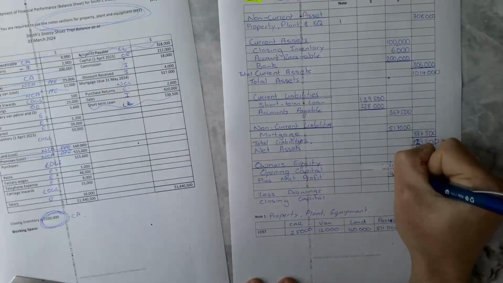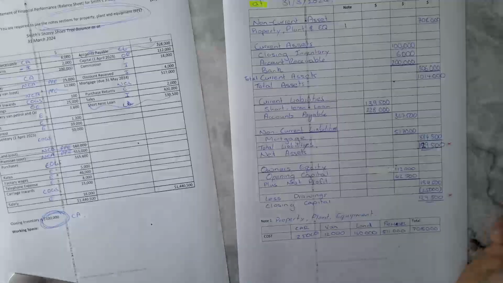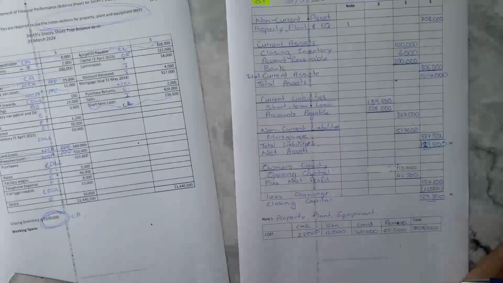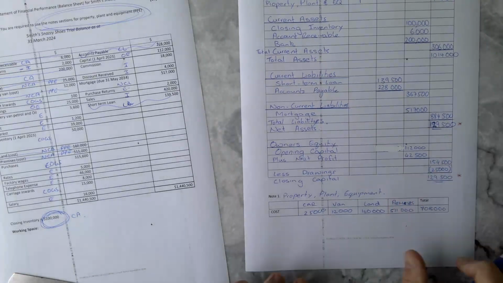So what we can do then is now work out what capital is by minusing off our opening capital, which gives us 42,500. Okay, because we've just worked backwards to work out our missing figure. Okay, and I'll show you the maths down below for that.